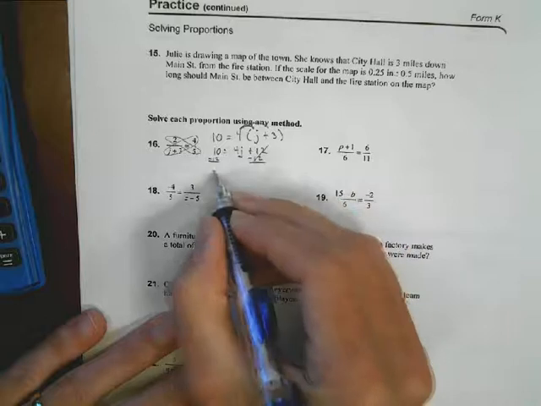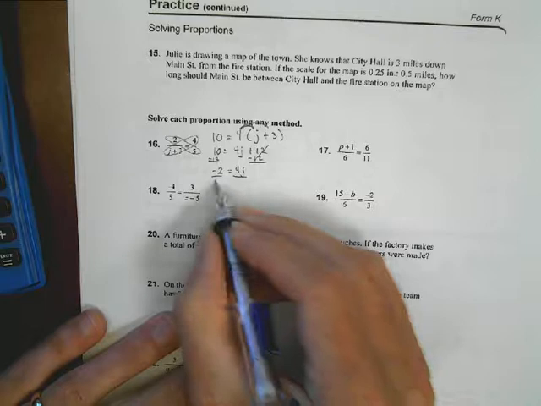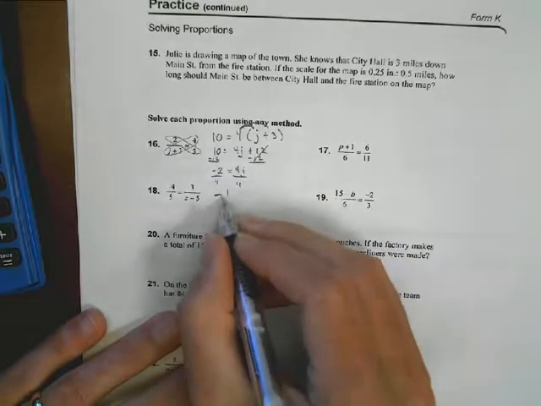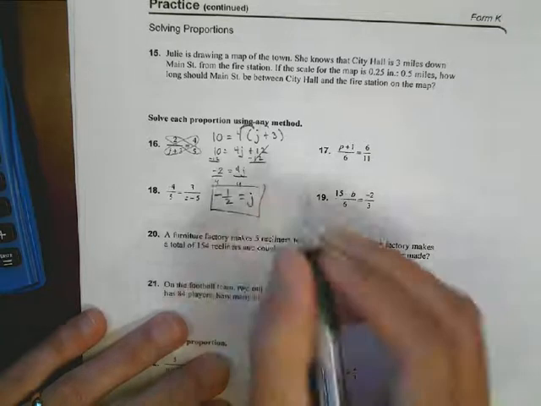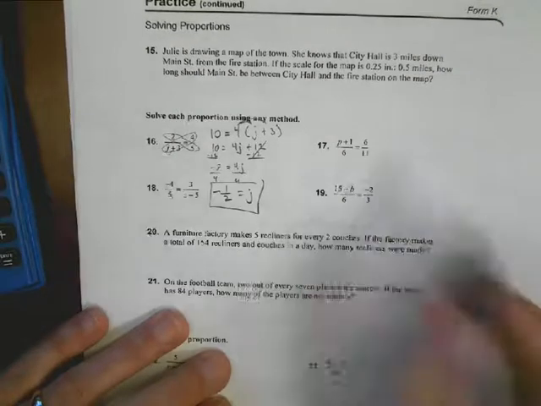So now I have negative 2 equals 4j. Divide both sides by 4. Negative 2 divided by 4 ends up being negative 1/2 when I reduce that, and that's the value of j for number 16. Okay, let's look at number 19.